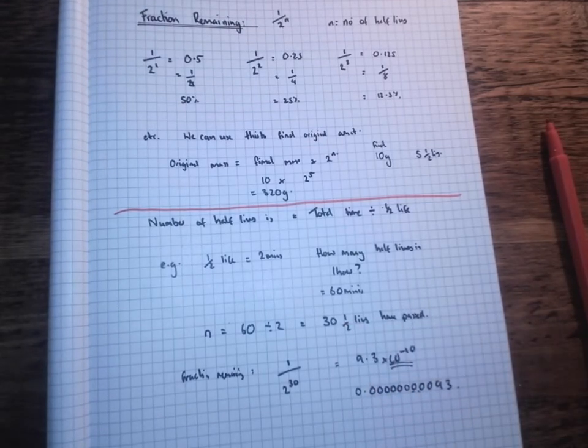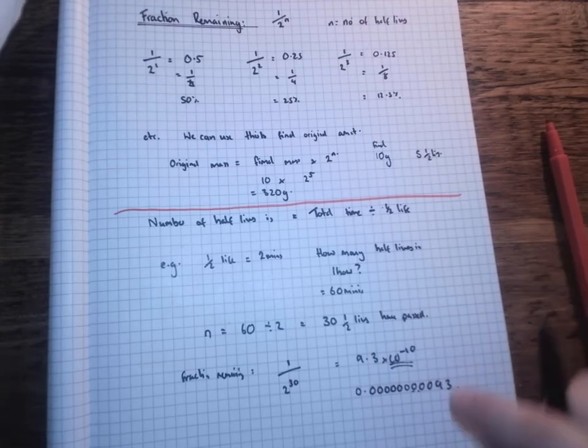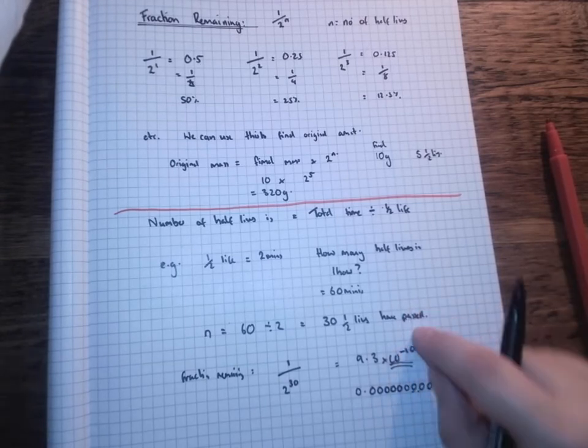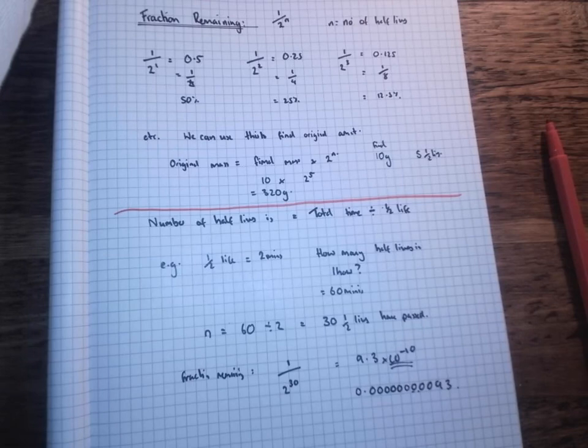And apologies for typing in the incorrect number there, and the cat jumping up, but hopefully that shows you how you could do some more complicated calculations with this.